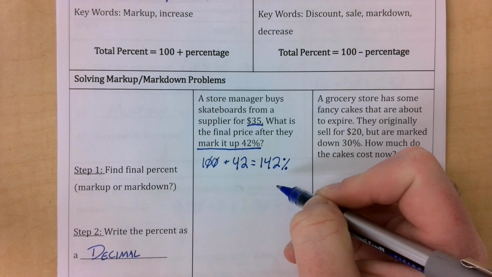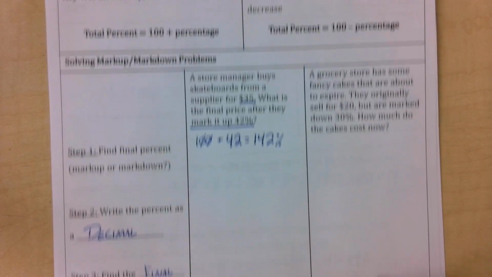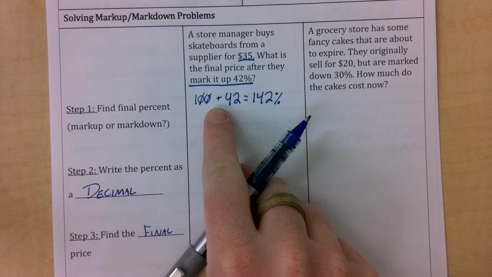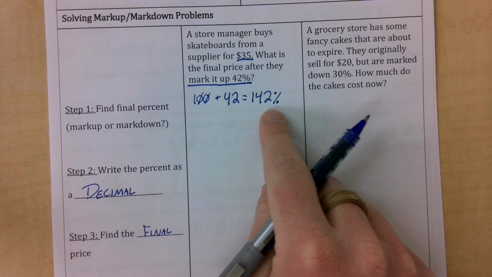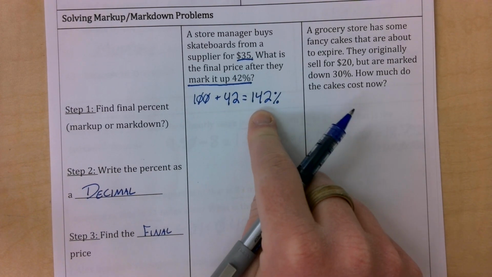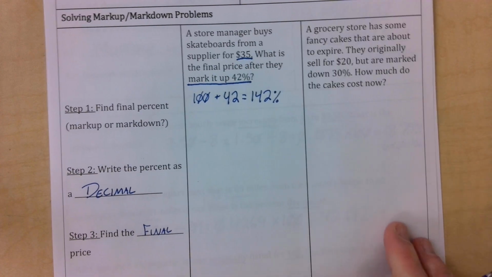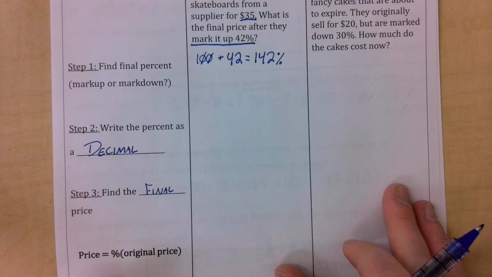So we found the final percent. 100 plus the percent we're marking it up by to get us a new total. So the price is going to be 142% of $35, and now we're going to figure out what that is.